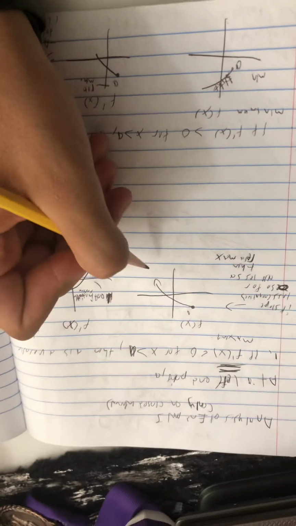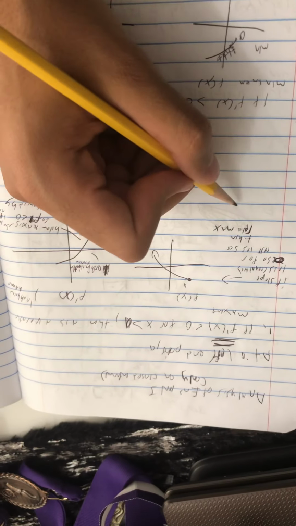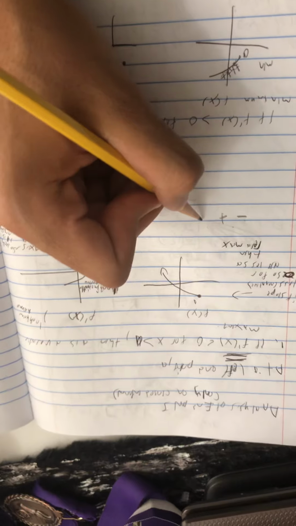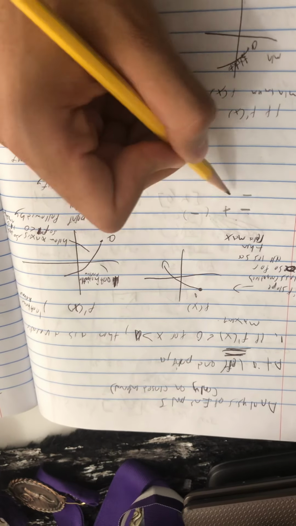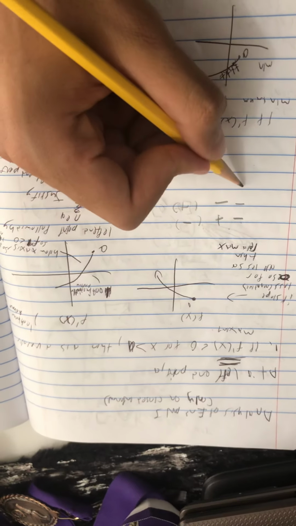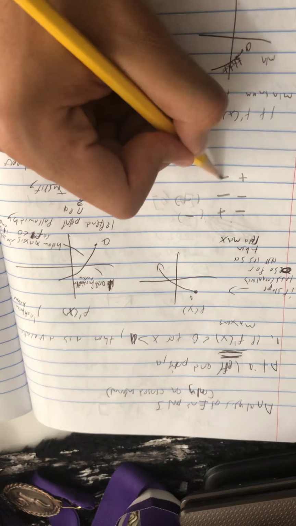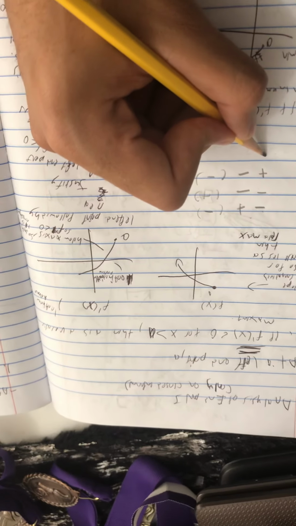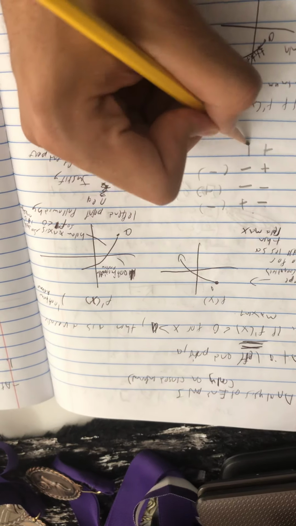So this is an easy trick, I know. If it's a left endpoint followed by positive, so left is a negative, followed by positive, which means it's a minimum because it's a negative. If it's a left endpoint followed by negative, negative and negative give me a positive, so it's a maximum. If it's a right endpoint followed by negative, negative, so it's a minimum. If it's a right endpoint preceded by a positive, it's a positive, so it's a maximum.